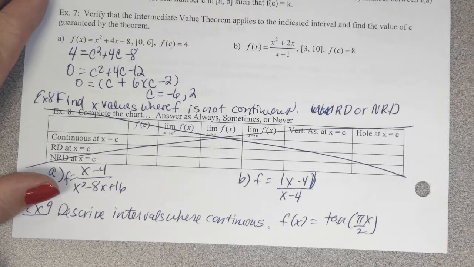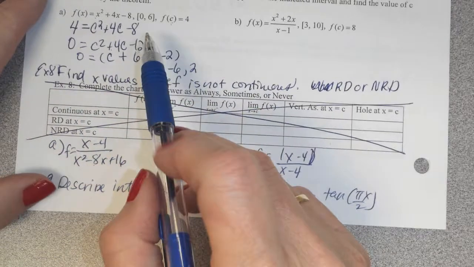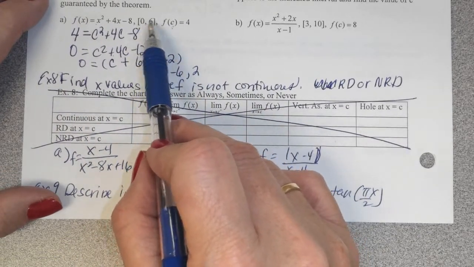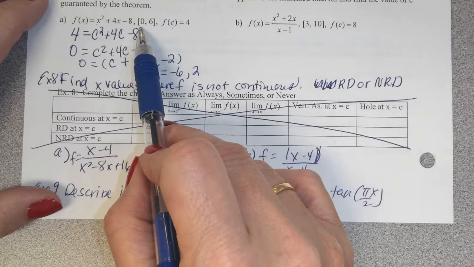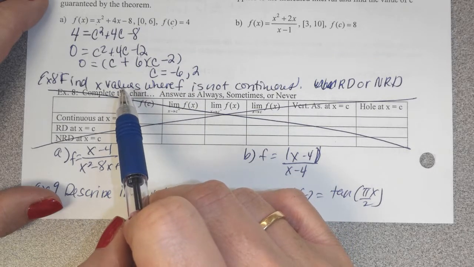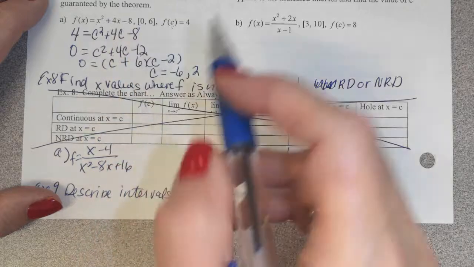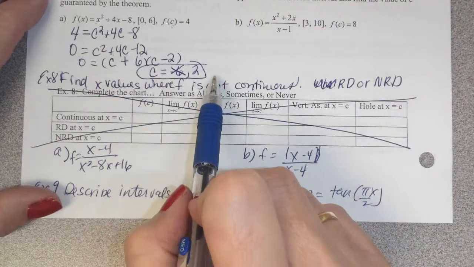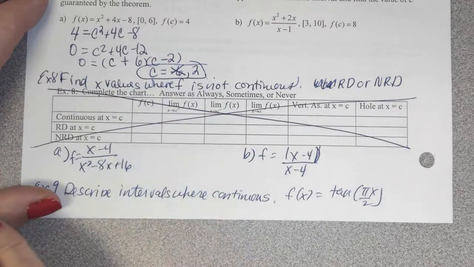One of those is not our answer. One is. Look at the restriction here. This is our interval. We're looking for a c in between 0 and 6. So what's our answer then going to be for c? 2. Our answer for c is 2 because that's in between 0 and 6. Okay?